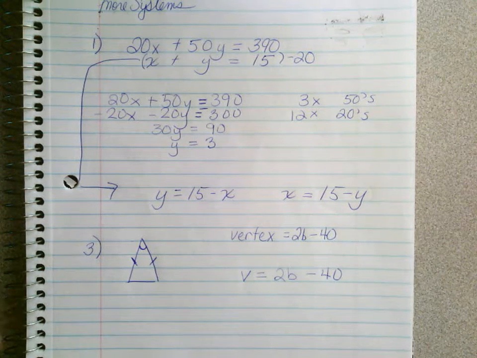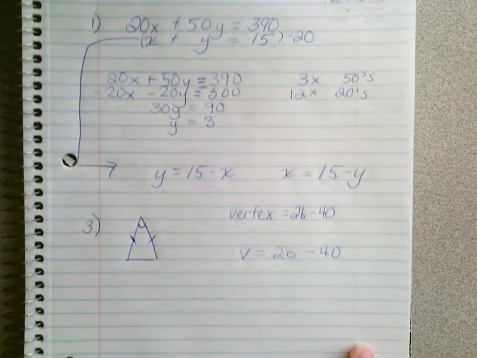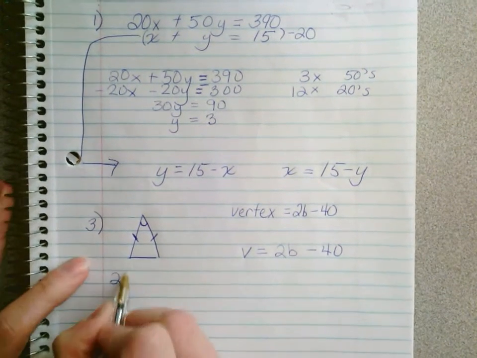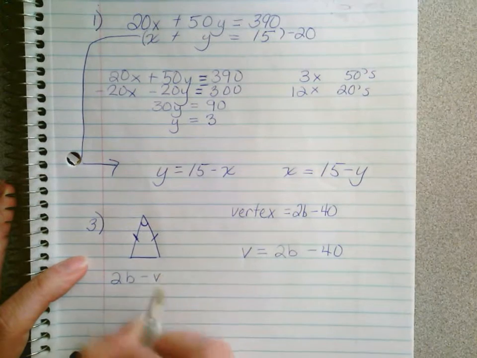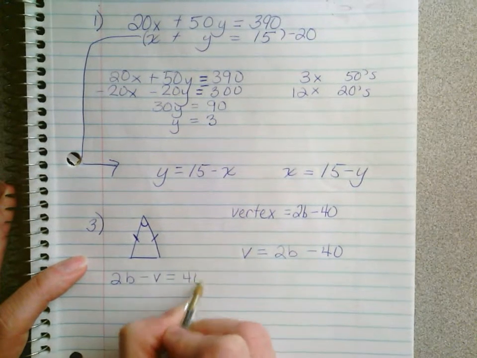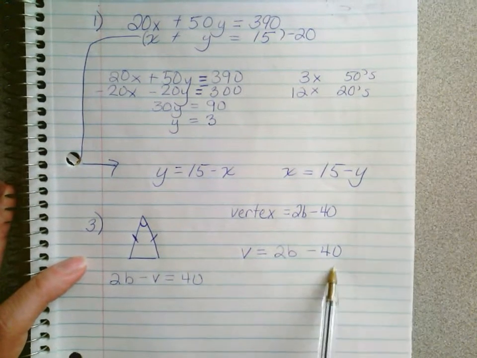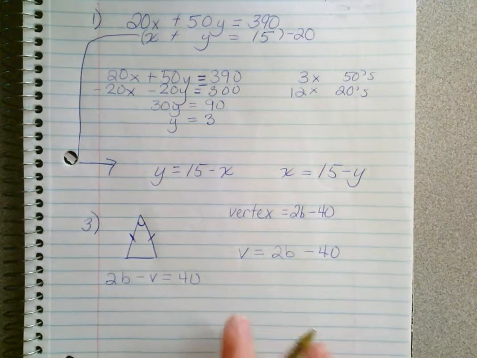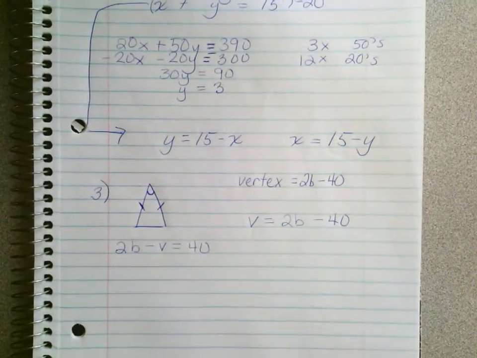If I wrote that in a kind of xy equals something form, it would be 2b minus v equals 40. So if I added 40 and subtracted v, does everybody see how I translated this? So we know that.